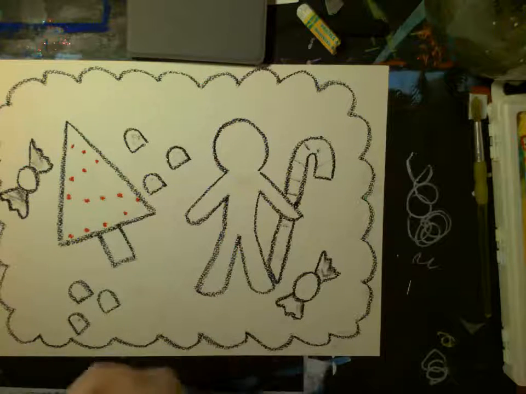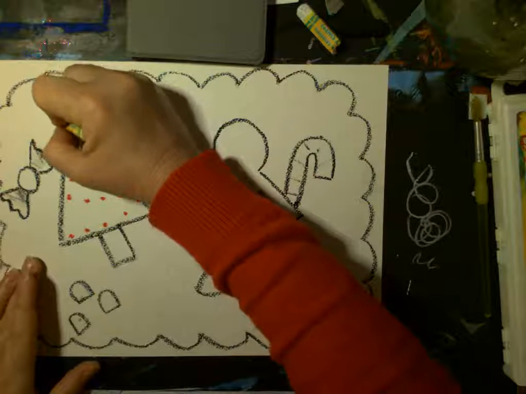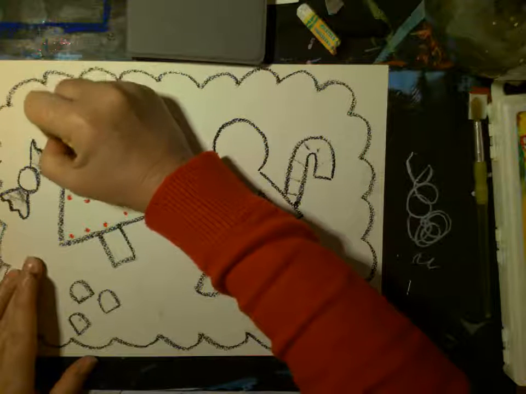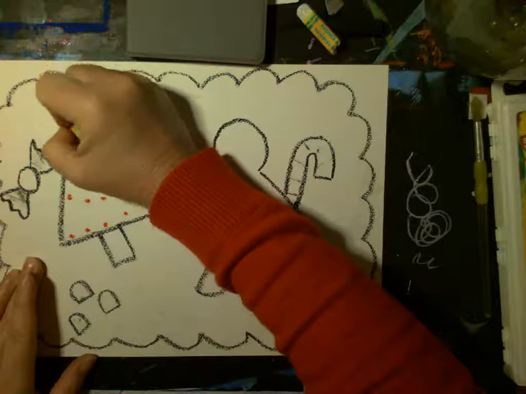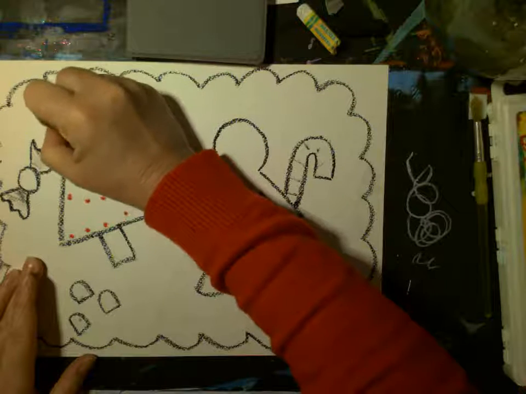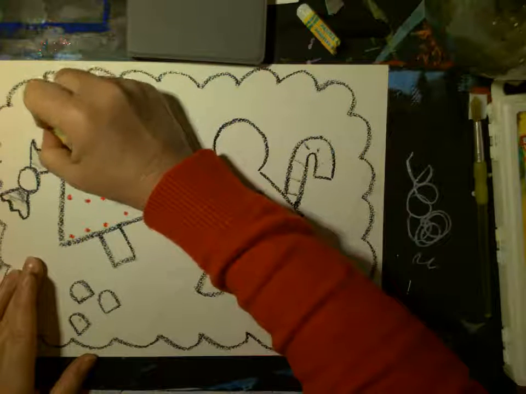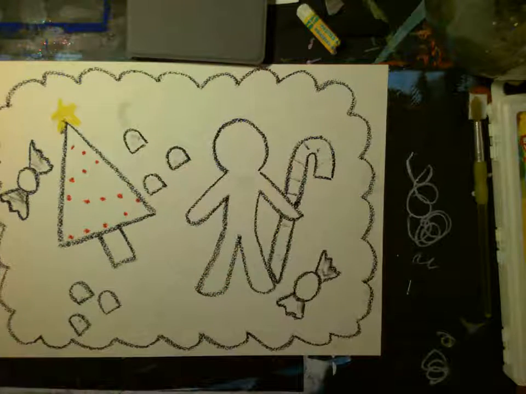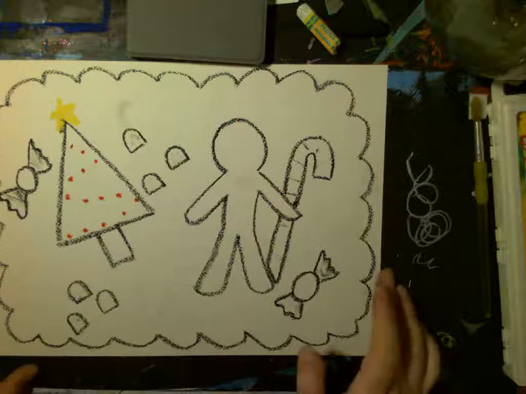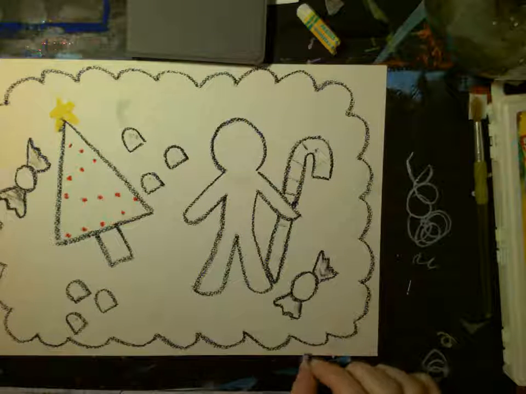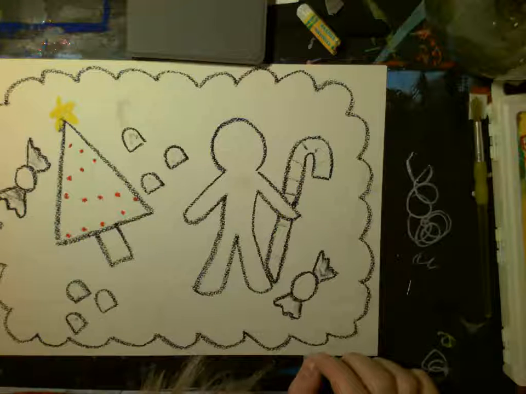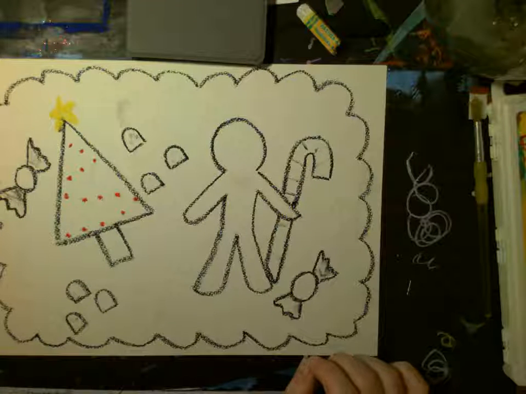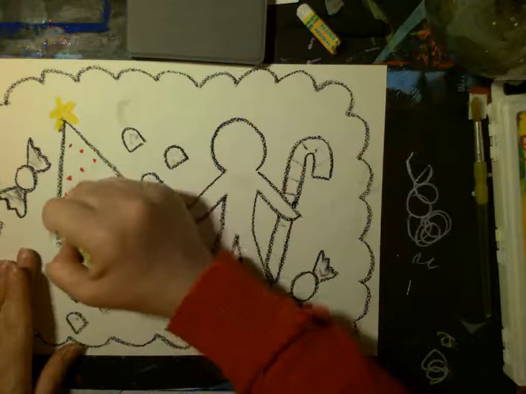I think I might even add a star to the top of my cookie. Nice bright yellow star. I'm just going to kind of color that in. I didn't have to color it in, but it's easy enough that way. Let's see, what else can I put? I guess I could put some yellow lights on my Christmas tree too.